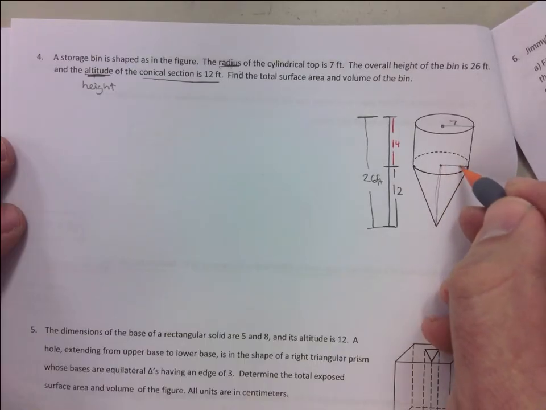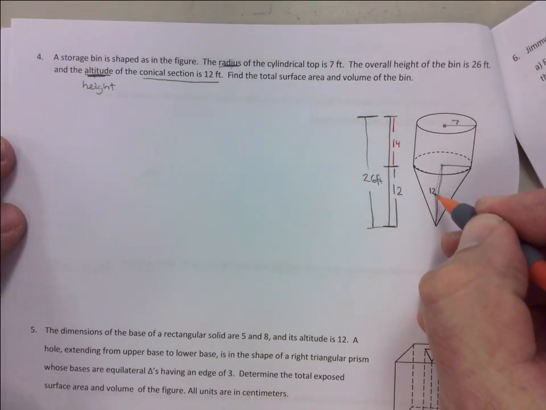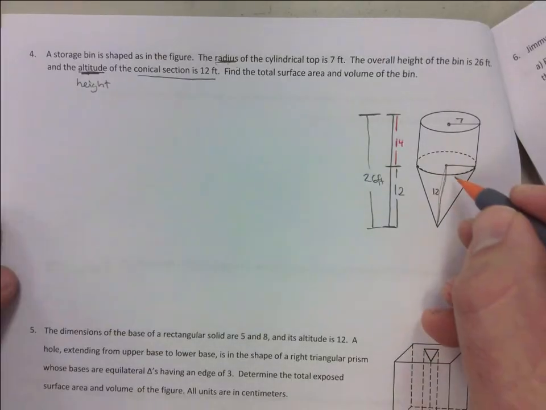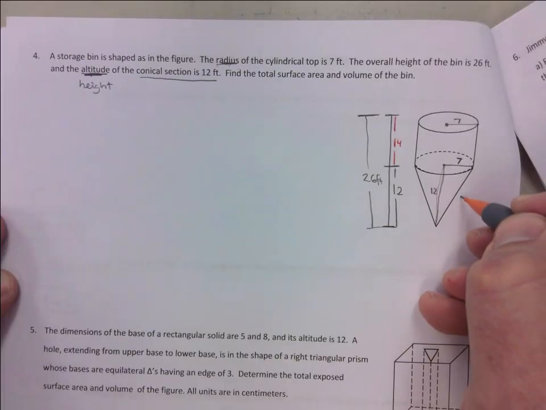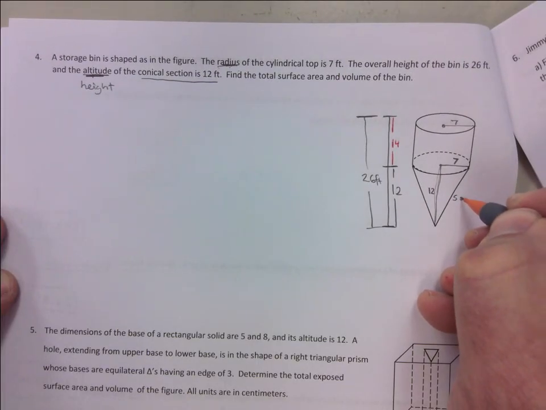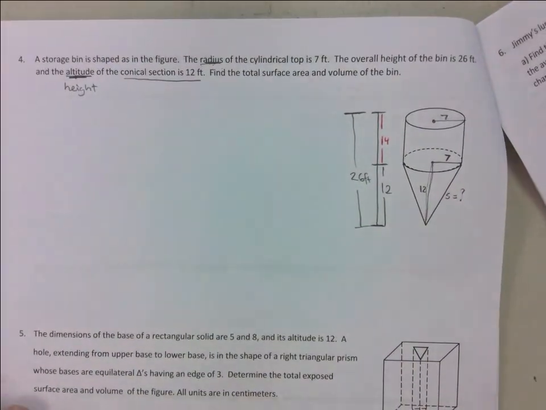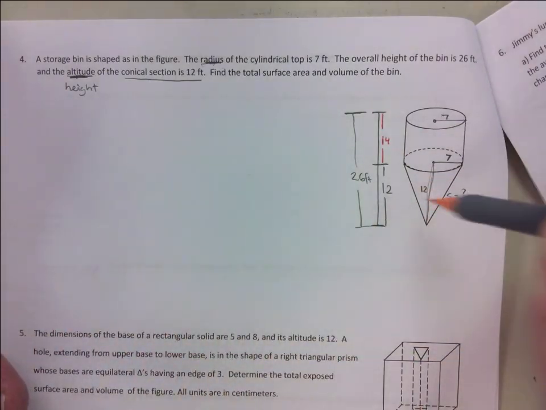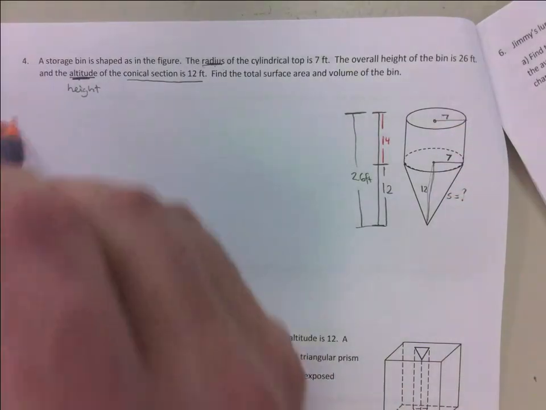Okay. So, what do we have? We have the 12 here. You got to be able to translate stuff, okay? 12 is here. This is 7. This is the slant. I don't know what it is yet, but I'm probably going to need that because I need surface area. Okay, here we go. What are we going to do first? I'm going to do volume first because I have the height of both. So let's just go ahead with volume.